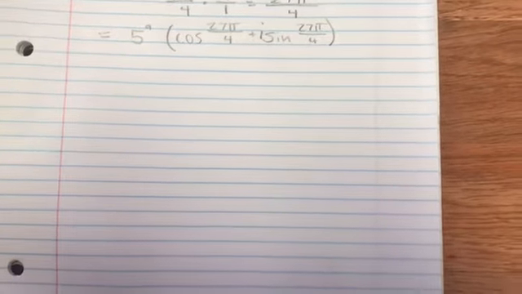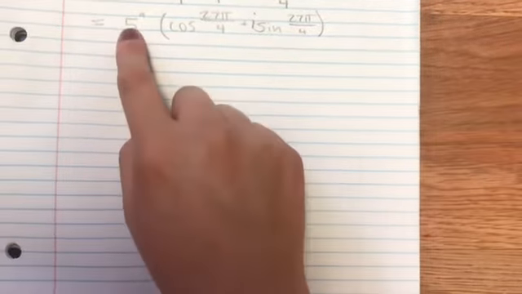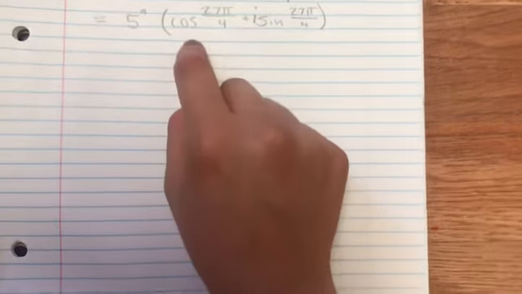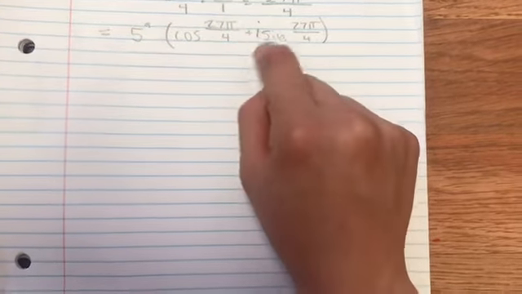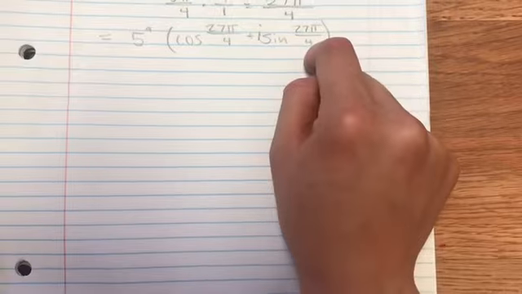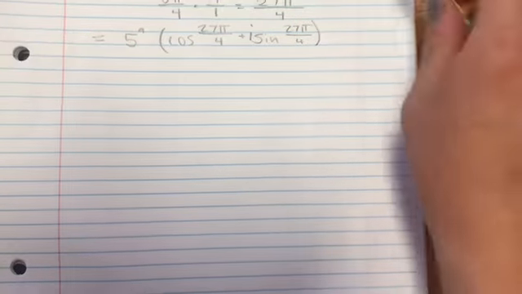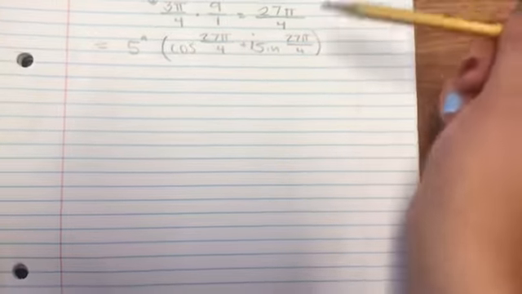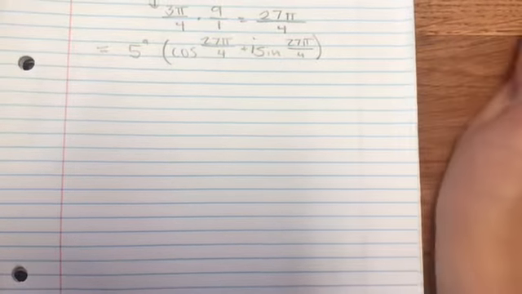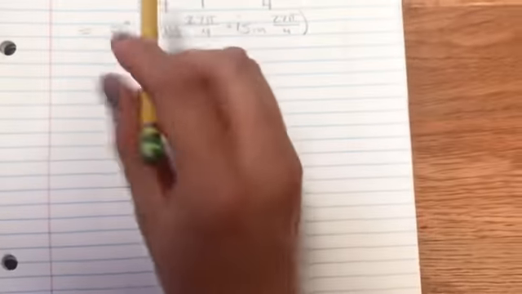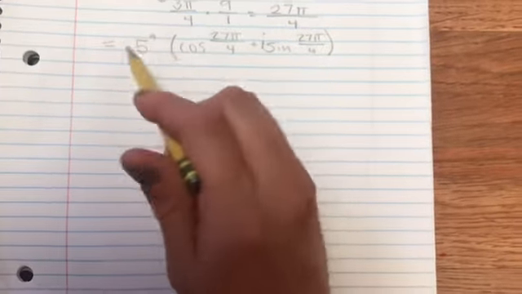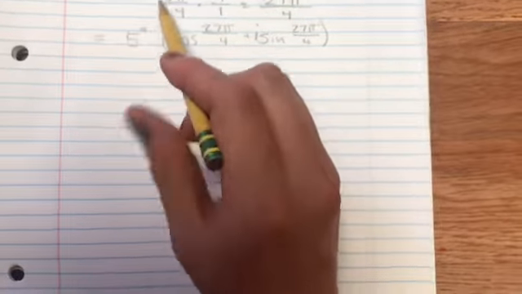And now that we have found the product that we got in the last step, we can rewrite the expression as 5 to the 9th power times cosine 27 pi over 4 plus i sine 27 pi over 4. And then we don't need that 9 that was on the outside of this parenthesis before because we multiplied it into the theta value. You can also simplify this number, which you get a really big number, so I just left it as 5 to the 9th power.